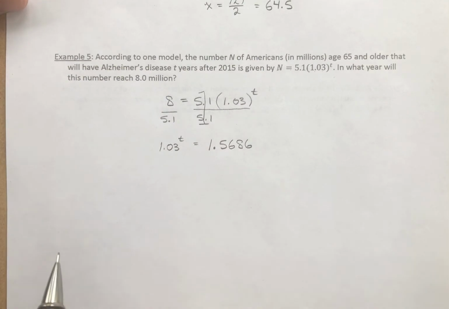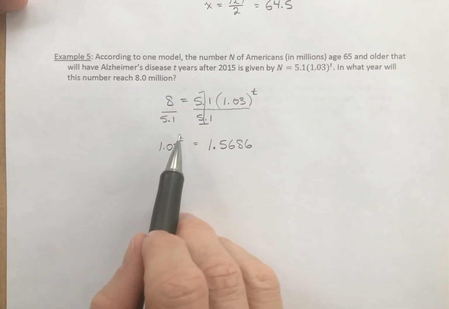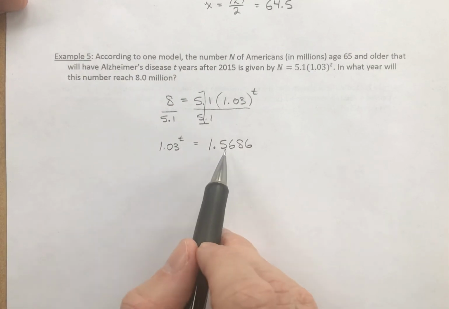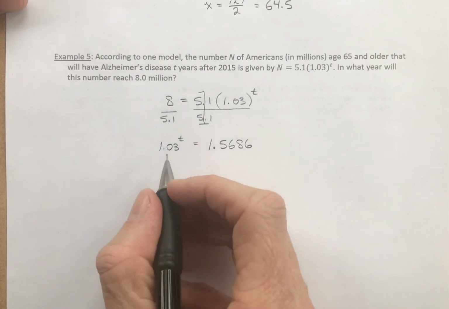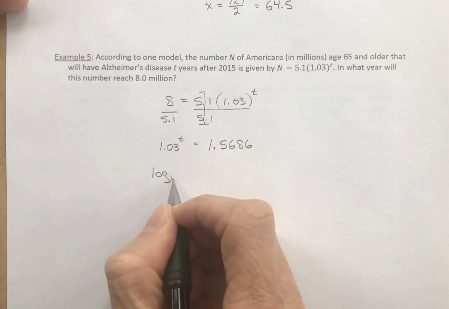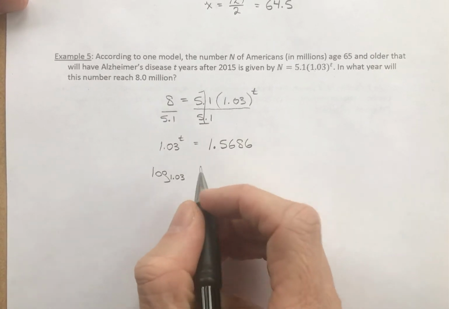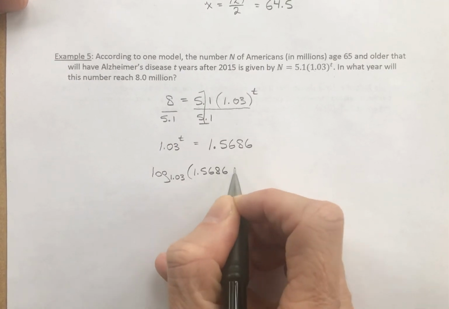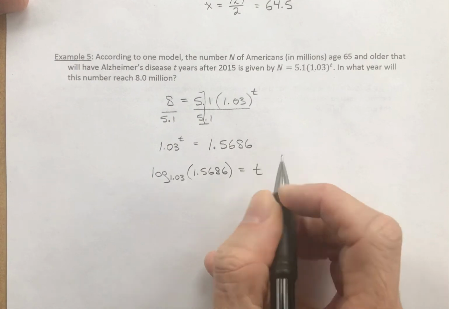Now I have an exponential equation with just the one exponent piece over here. I want to get at the exponent so I can rewrite it in its logarithmic form. This is the base. So the log base 1.03 of 1.5686 is equal to the exponent.